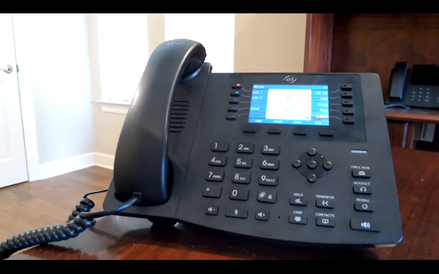You can also park calls for yourself. It's a great way to retrieve a call that you've been handling at your desk but want to handle at another phone.